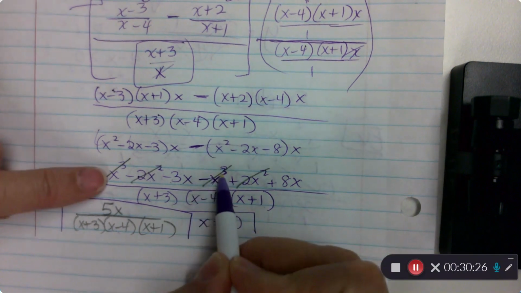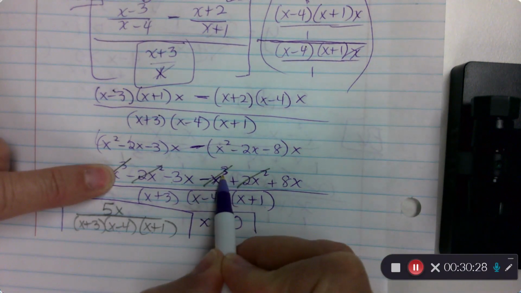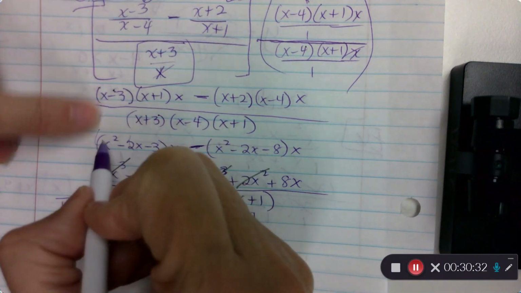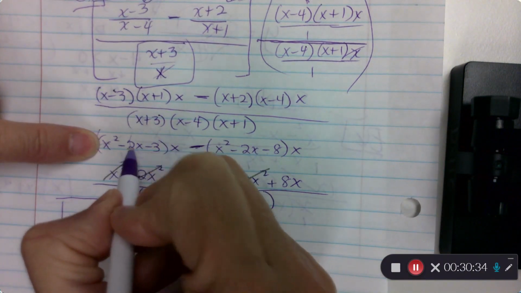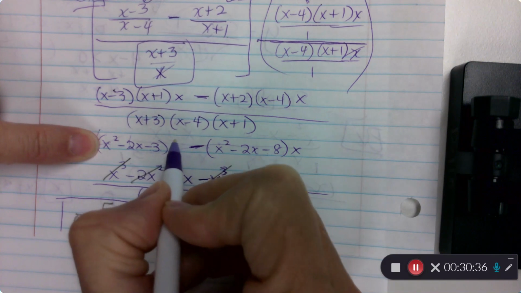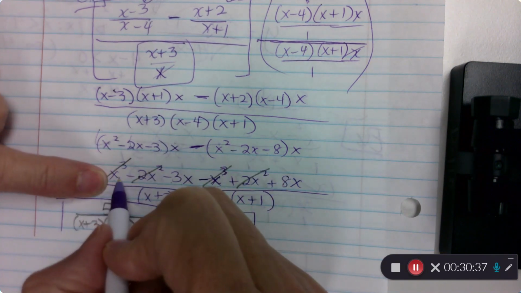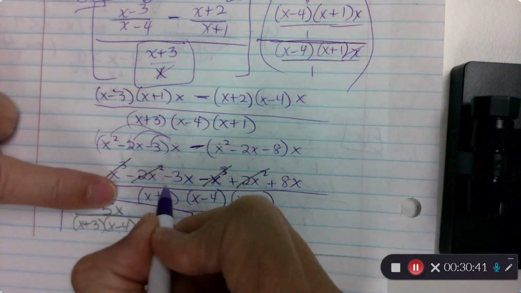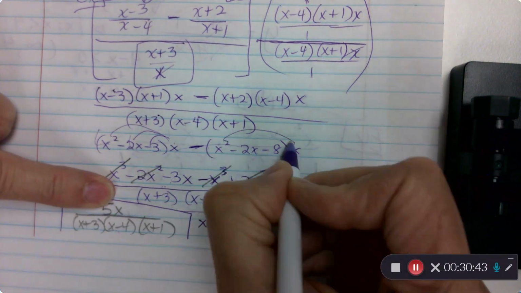These two were the 3's. Look above that. No, the x times x was x squared, minus 2x minus 3, times another x gave us this x cubed. I just distributed here to get to this row.